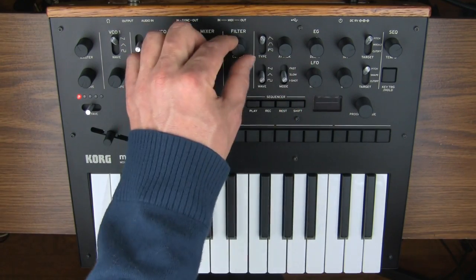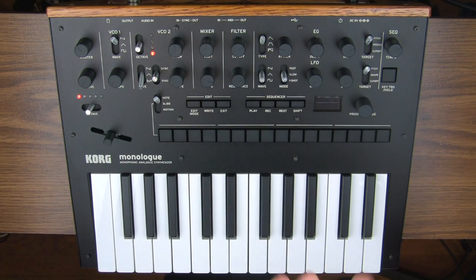Anyway, there are infinite possibilities, but that is our envelope generator, and there's a lot that you can do with it.